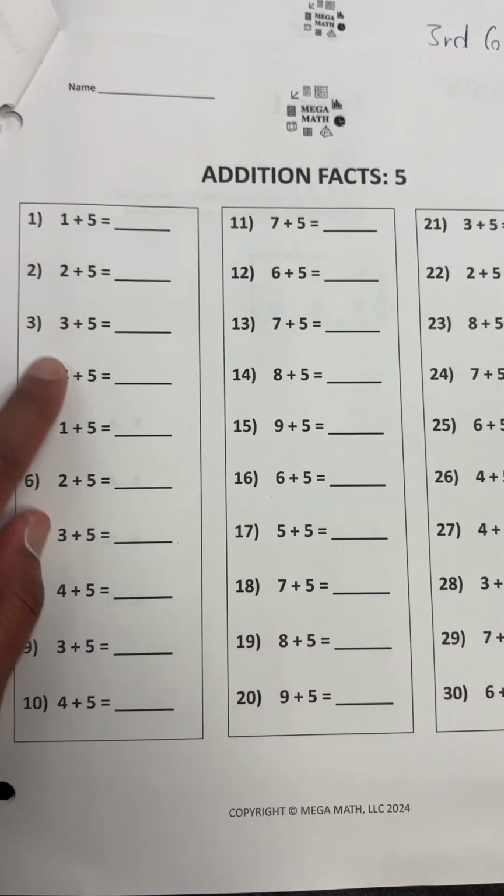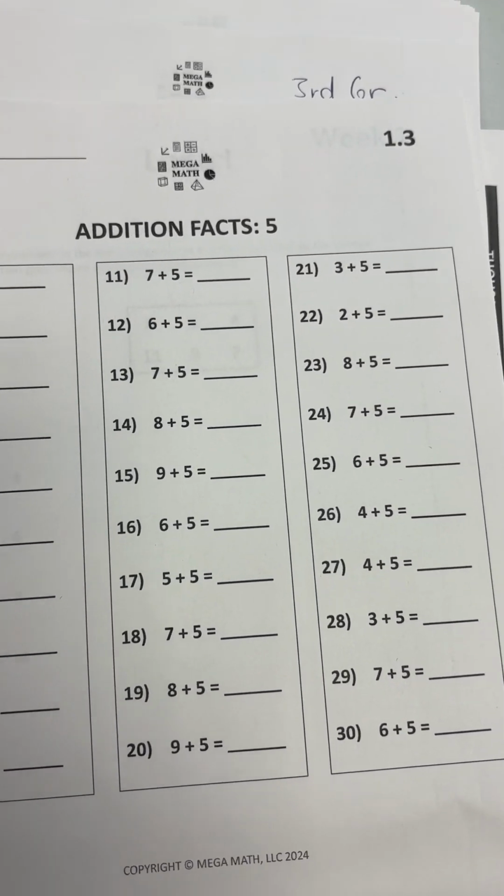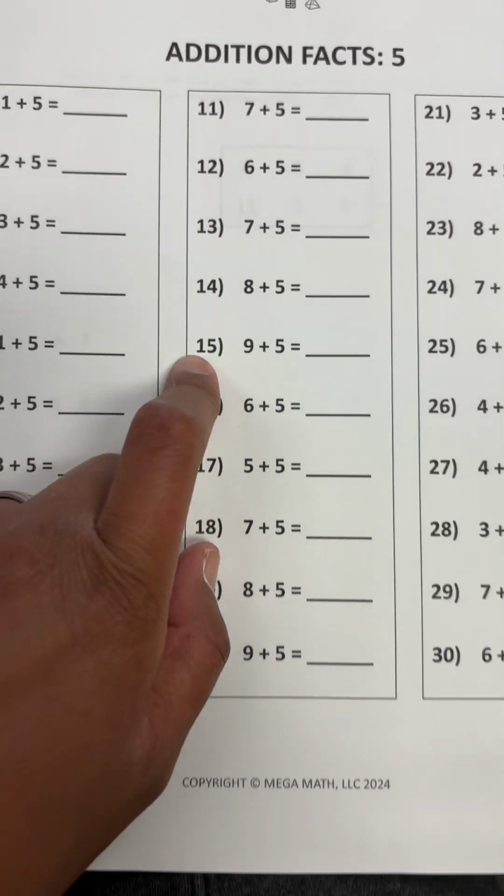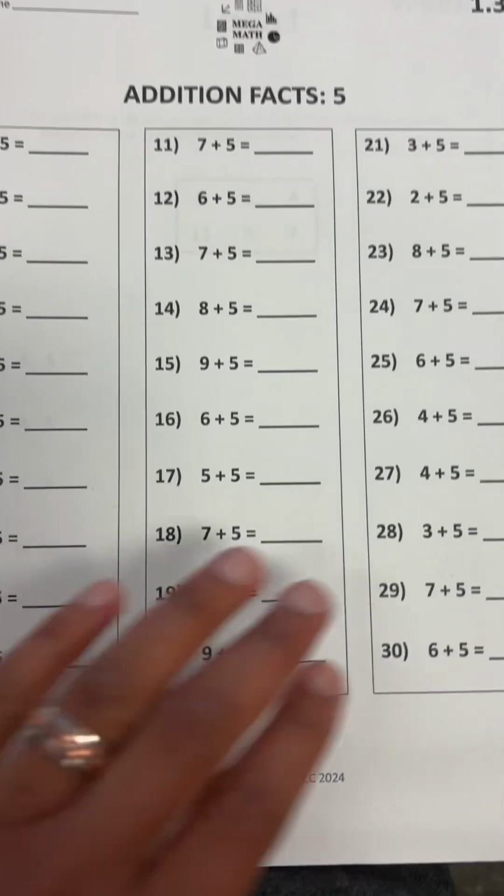But what we want is fluency. We want addition facts fluency, meaning if I say what's 6 plus 5, they can say the answer is 11 in under 4 seconds. And we want to build them toward that. And so they only get a few worksheets, and then we're going to explain what logic is.